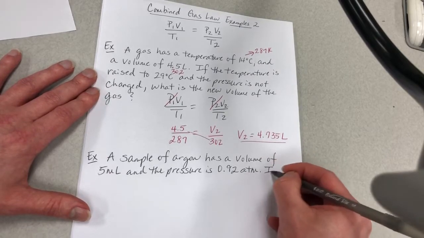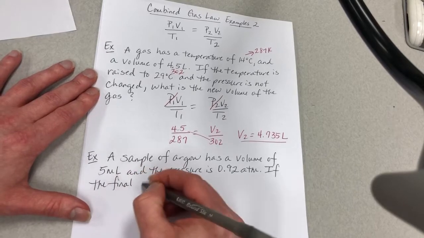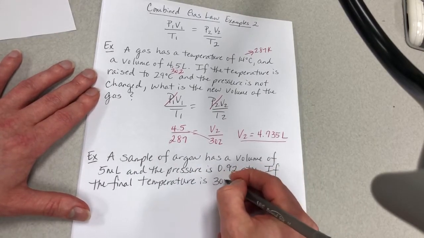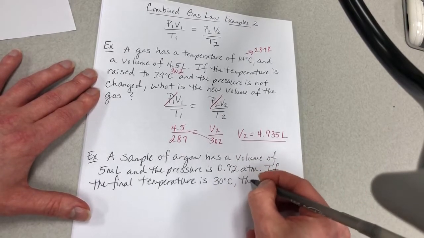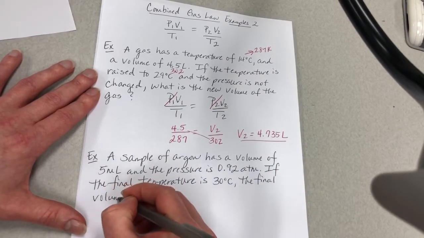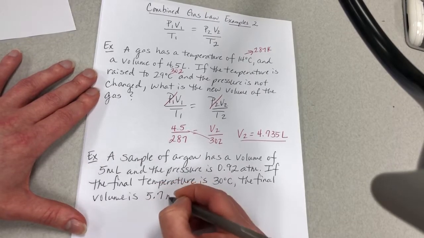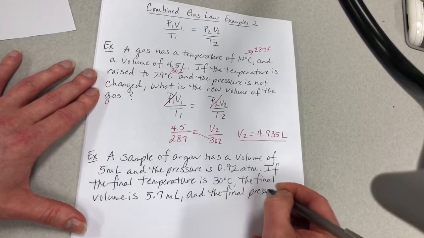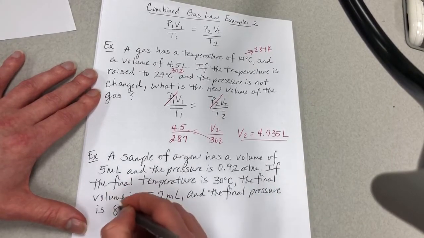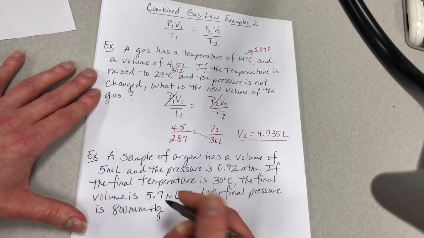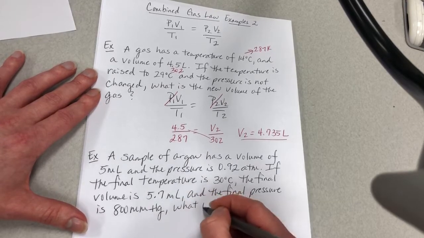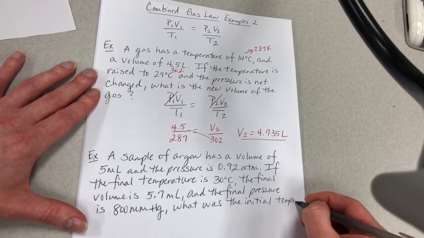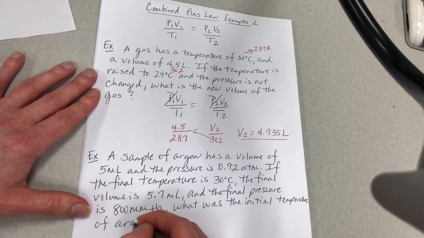If the final temperature is 30 degrees Celsius, the final volume is 5.7 milliliters, and the final pressure is 800 millimeters of mercury, what was the initial temperature of argon?